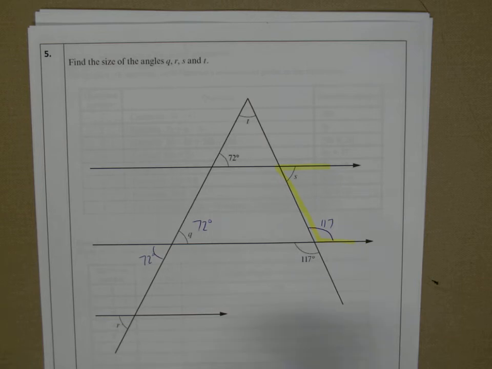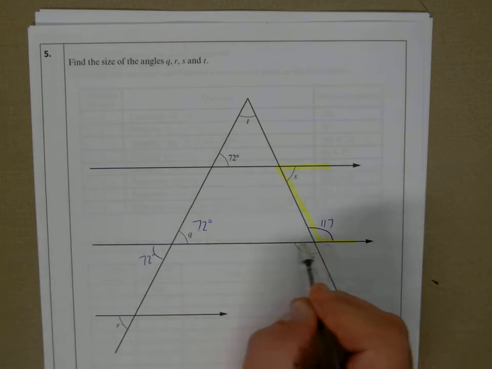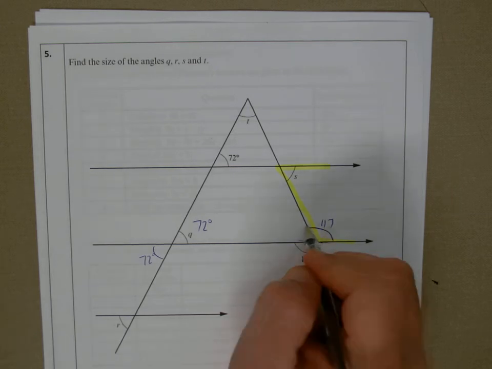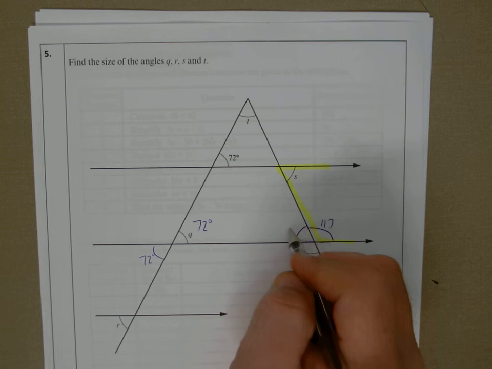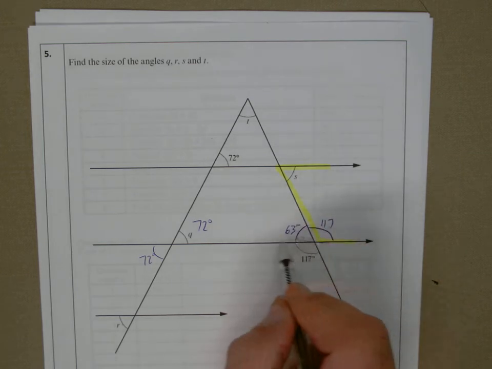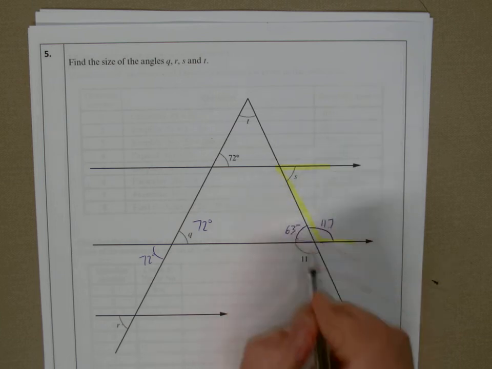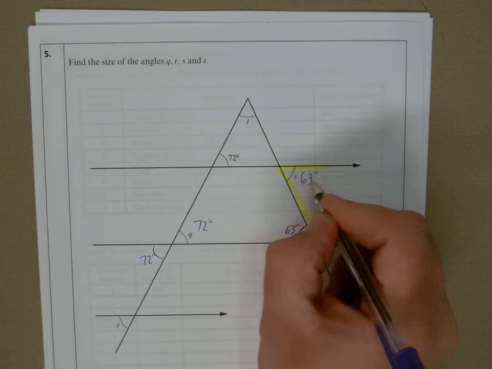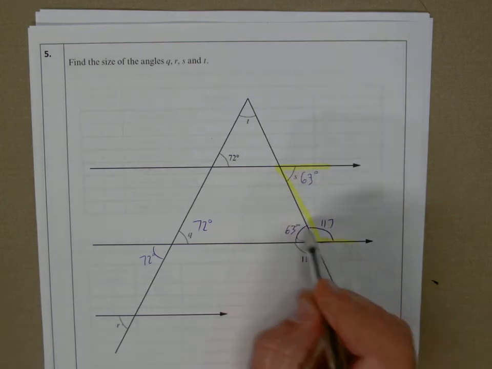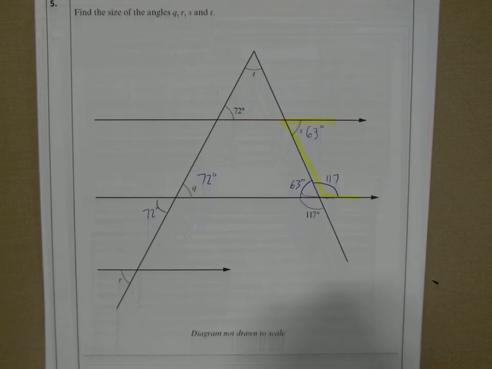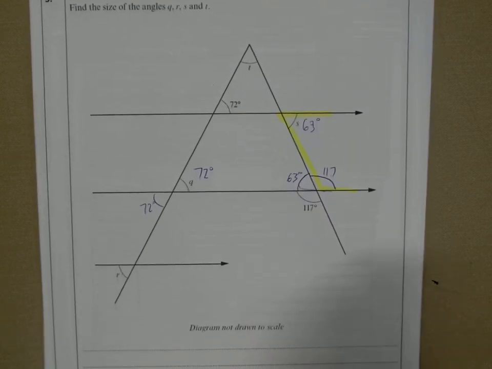The other approach is simply to work out this angle here on a straight line, because it is a straight line, so if that's 117, this will be whatever's left from 180, which is 63 degrees. So you might not see the C angle, you might see the Z angle. With a Z angle they are the same, 63. Going back to the idea of a C angle, they both add up to 180. So I can put S as 63.